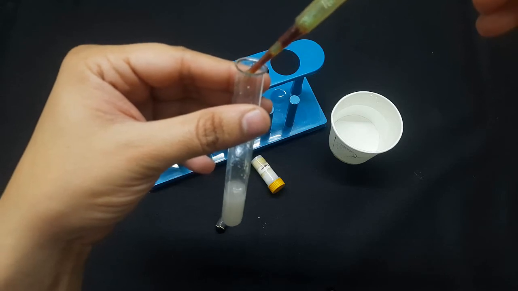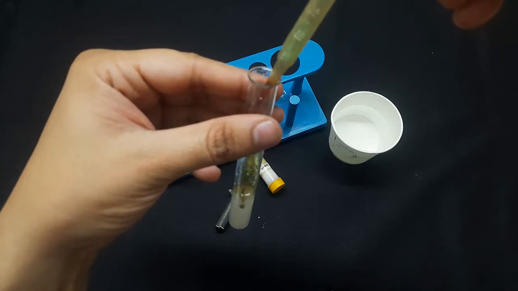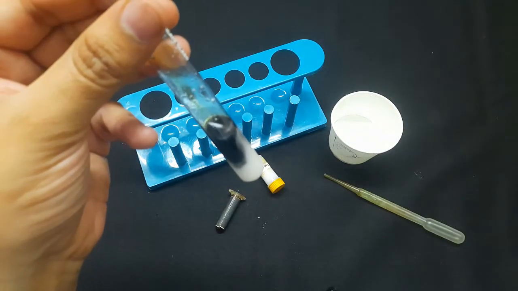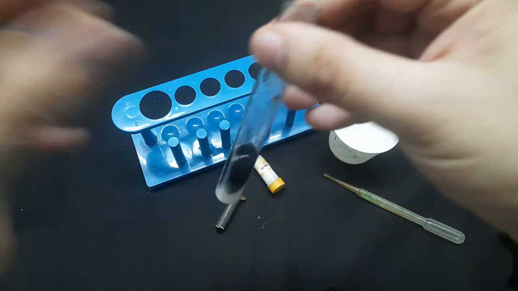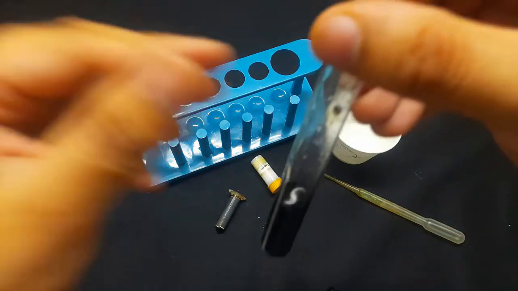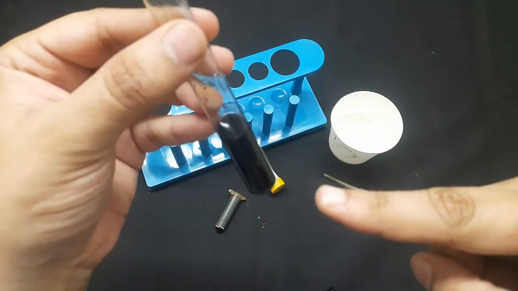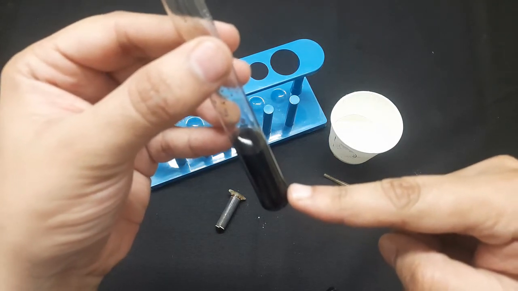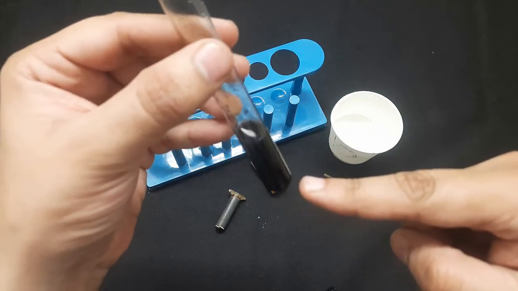So let me put 2 drops, and here you can see the color changes to black, and yes, it shows the presence of starch inside this test tube. So in this way we have done the test for the presence of starch in a food.